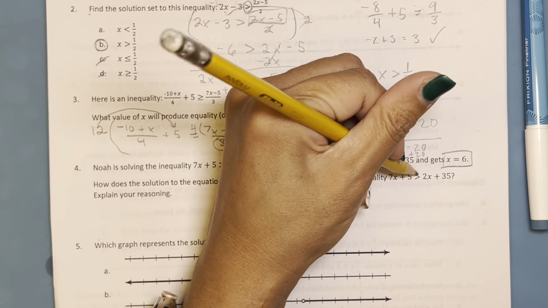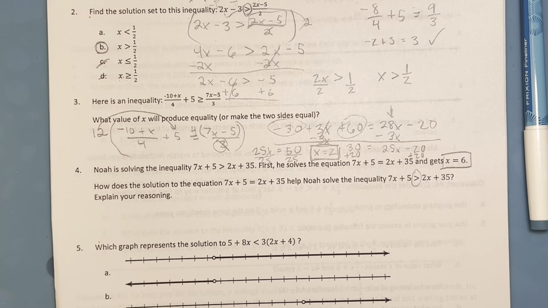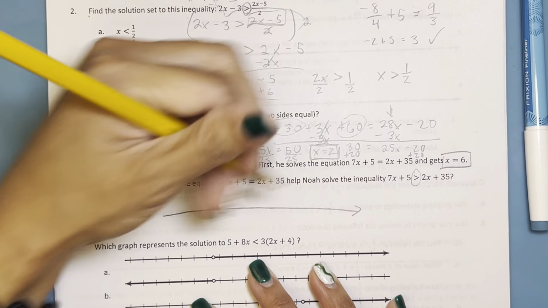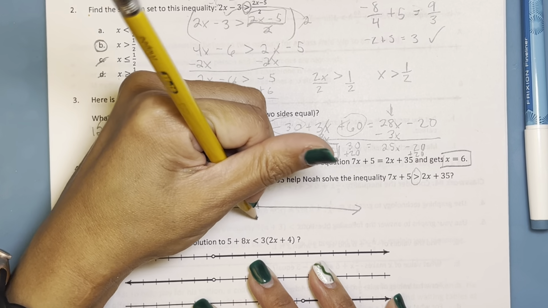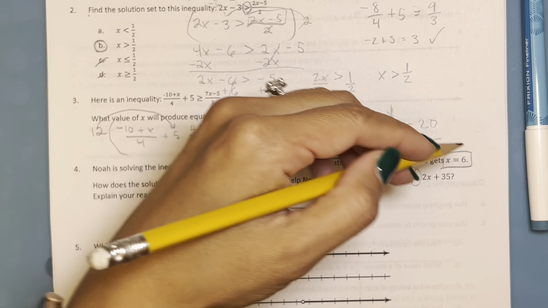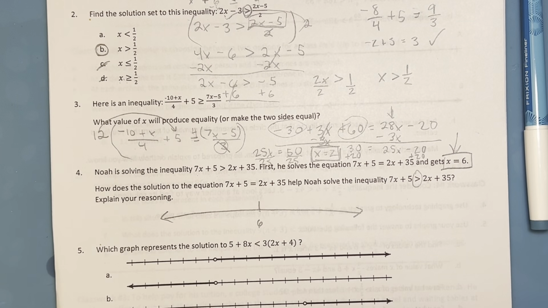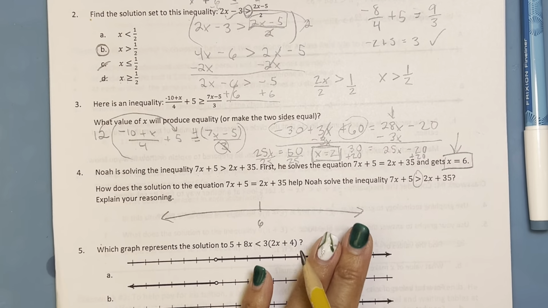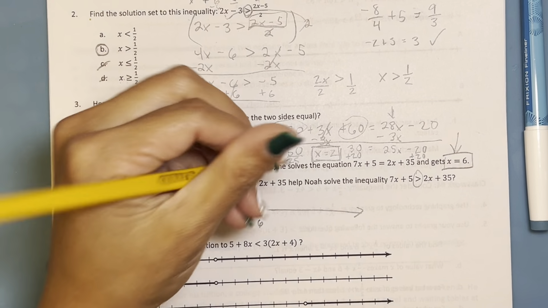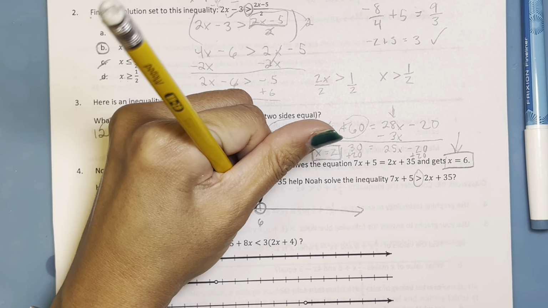So the way that this helps us solve it is it gives us our boundary. So if we say that 6 is the number we're looking at as our boundary, when those two sides are equal, we now want to see when it will be less than and when it will be greater than. And so here we're looking at a greater than sign, so this is going to be open.